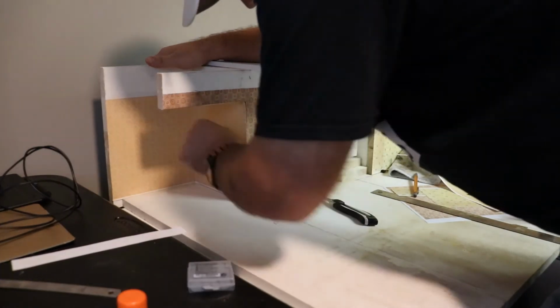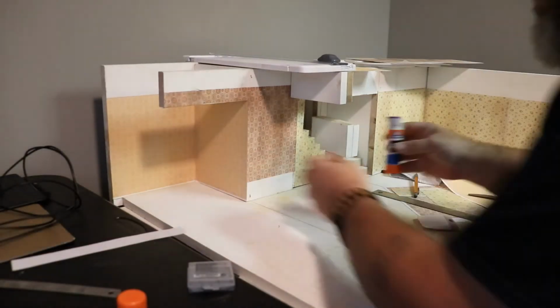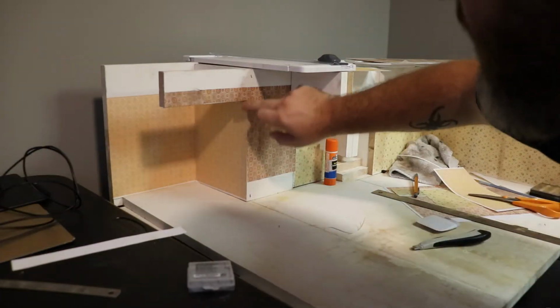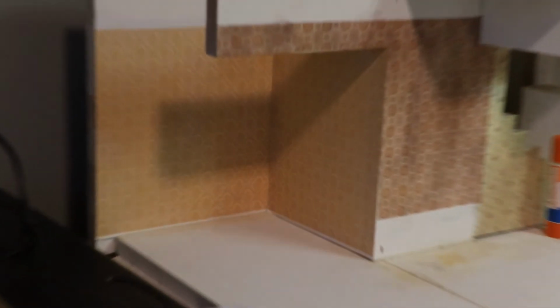So there you have it. That is how I created, aged, and installed the wallpaper in the living room. This is the same process I'll use to continue up the stairs and into the kitchen as well, but I wanted you to see exactly how it was done.